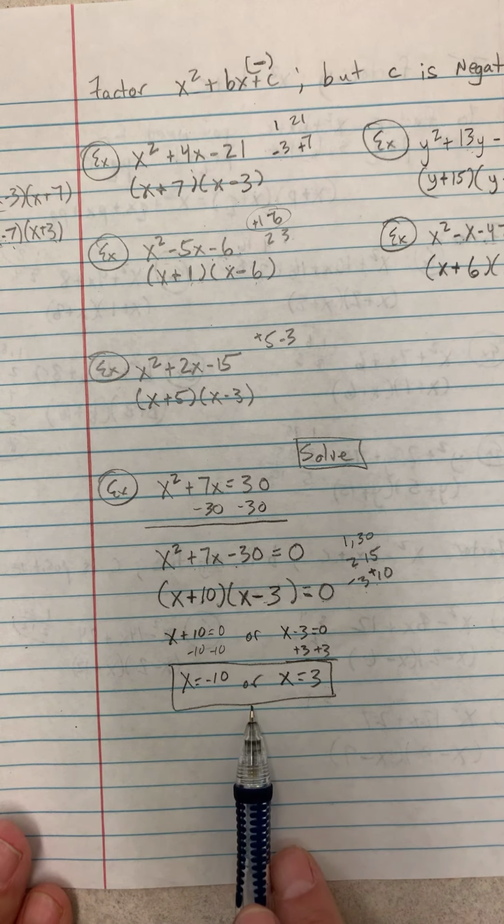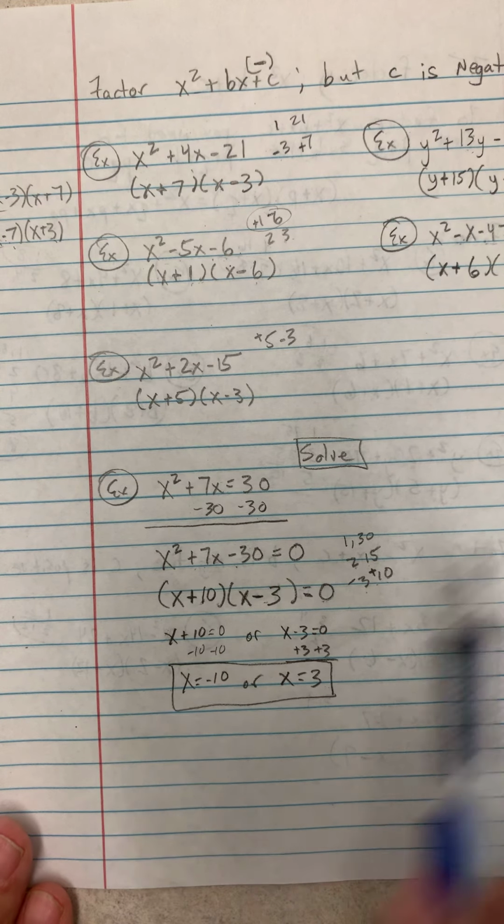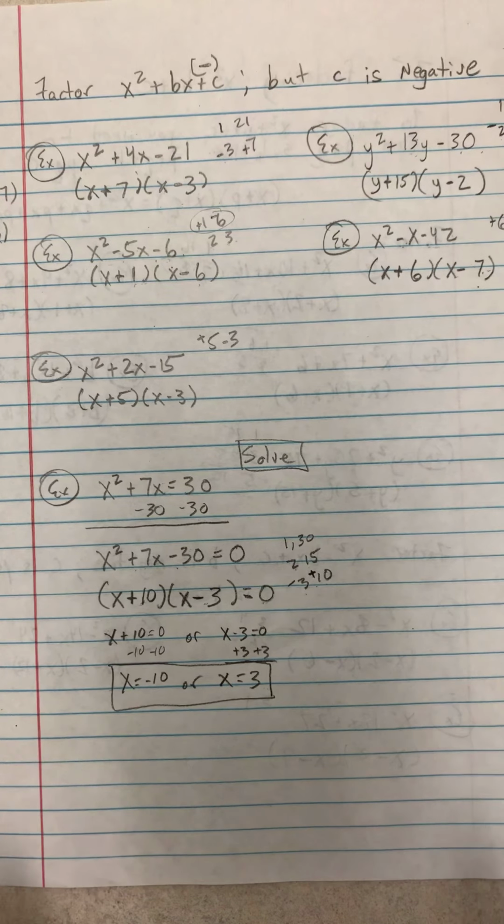So we can't lose sight where we're going and why we're factoring. But that will get you started on your 7.5 practice A and B.